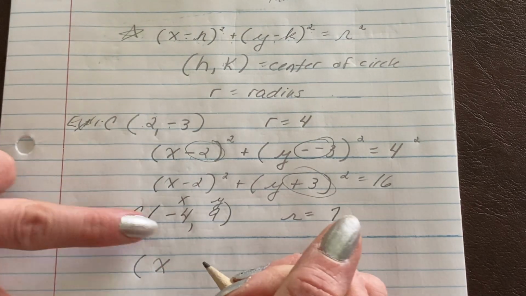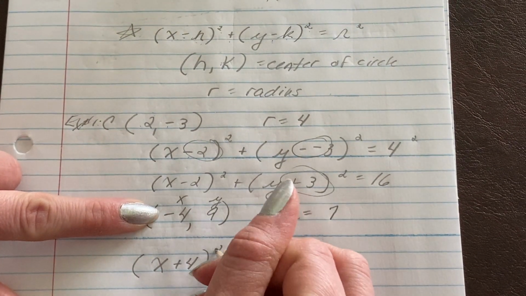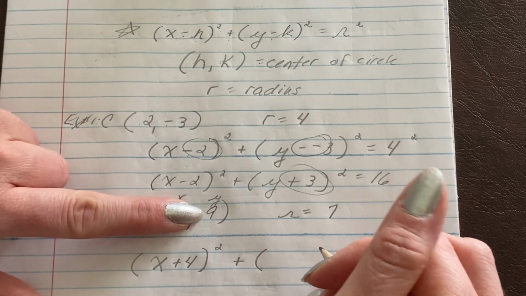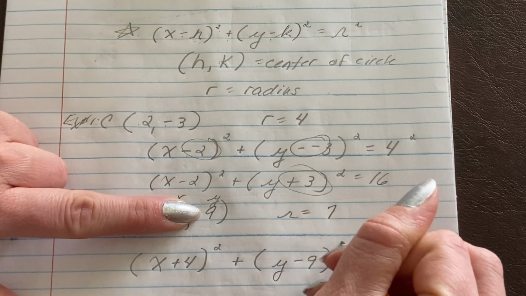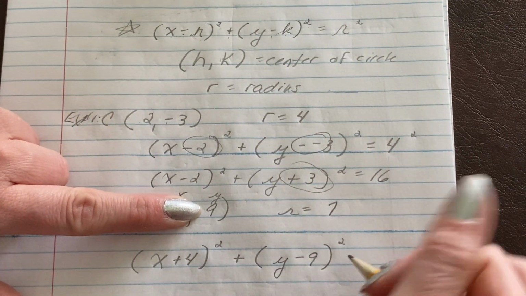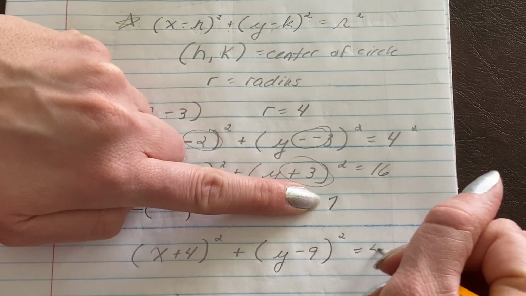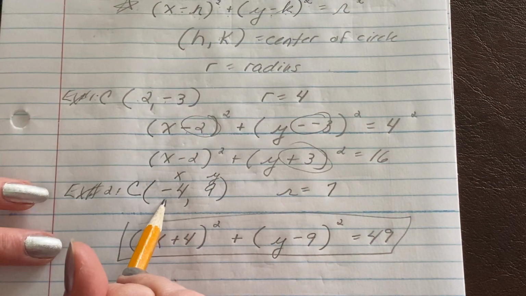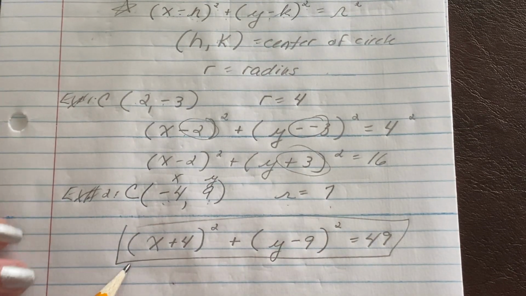Since the x value is -4, when I plug it in, I write it as (x plus 4) squared. Plus, the y value is +9, so when I plug it in, it's (y minus 9) squared equals the radius squared. 7 squared is 49. So the equation of a circle whose center is (-4, 9) and has a radius of 7 is this.